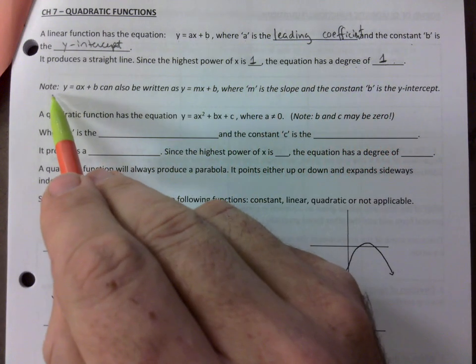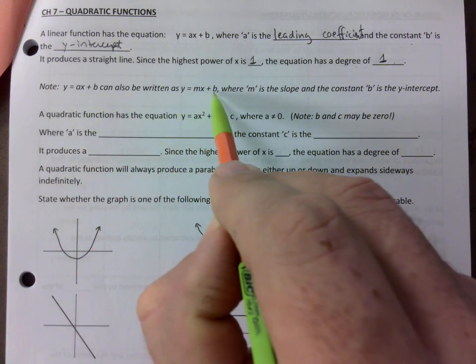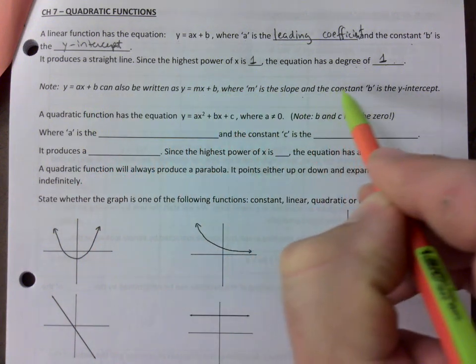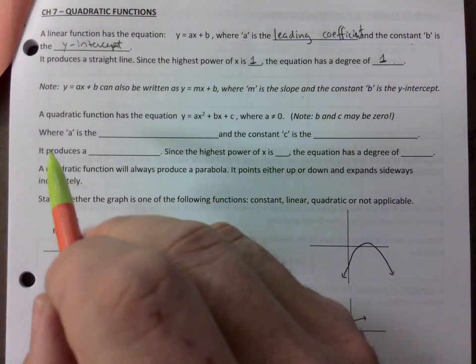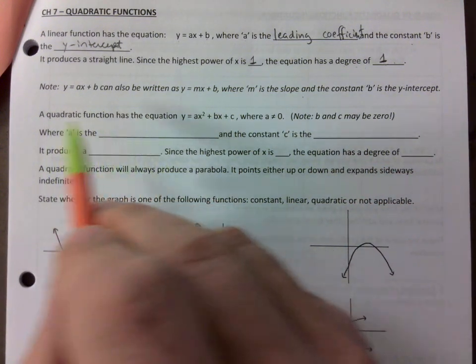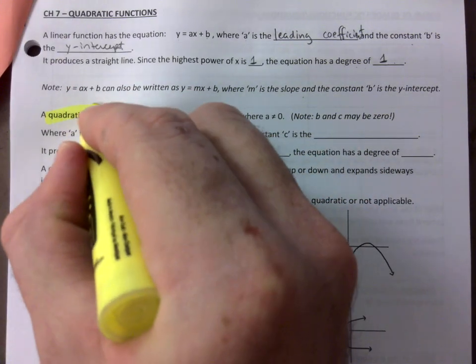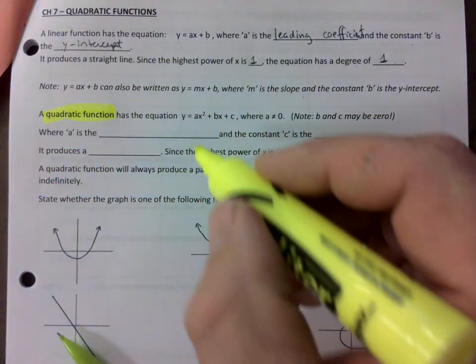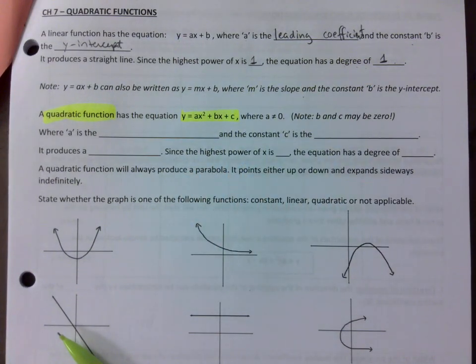Okay? Note, y equals ax plus b can also be written as y equals mx plus b, where m is the slope and b is the constant or the y-intercept. So I'm just reviewing that from last year. A quadratic function, so now we're switching gears, okay? A quadratic function, however, will have the general form like that.